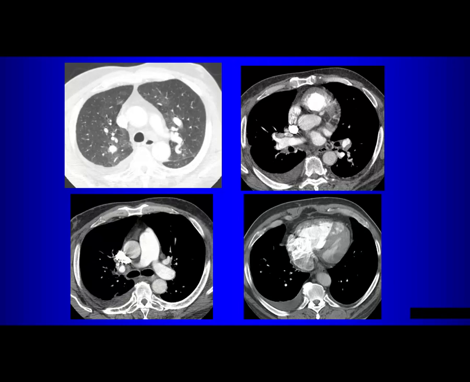Now going back to this case, does this patient have evidence of chronic pulmonary embolism? Yes or no? Well, what would you look for? Filling defects. Where? Do you see any? Interlobar on the left. Okay. So on the left, it looks like there's an eccentric filling defect here. Anything abnormal on the right?